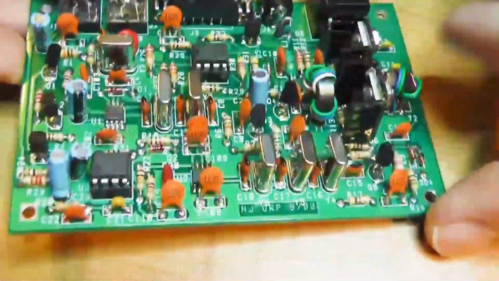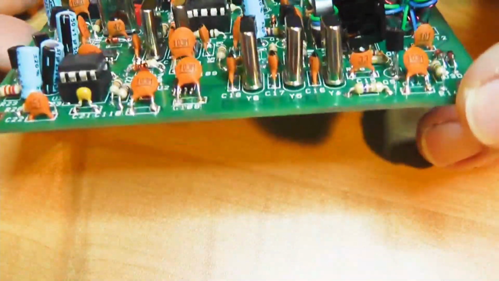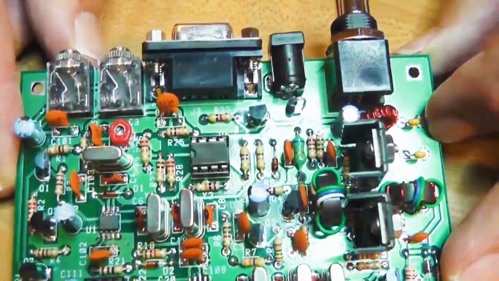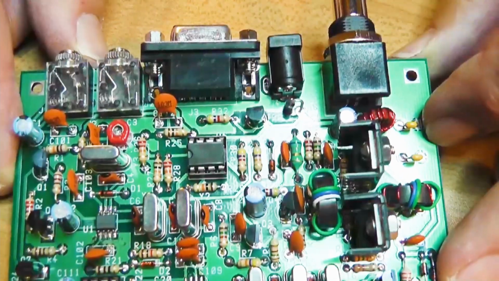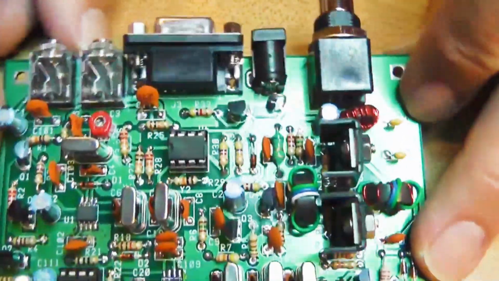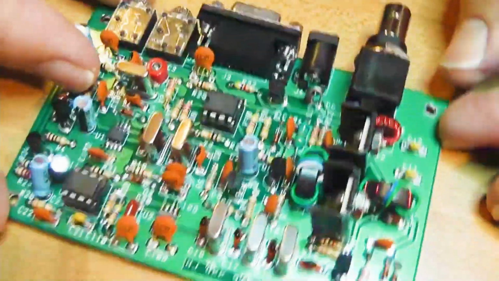Now here's another little project that I built. This thing is called the Warbler. It transmits on a single frequency in the 80 meter band, and it's designed for one purpose and one purpose only, and that is for PSK31.